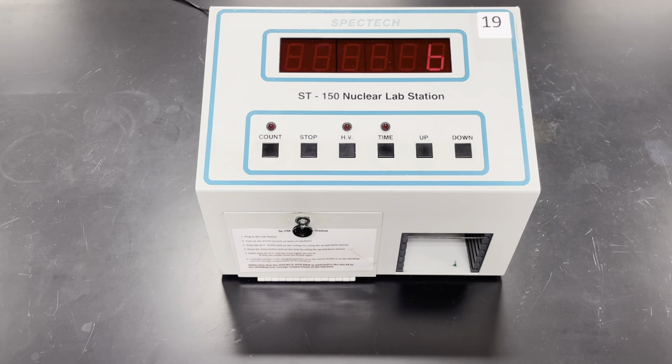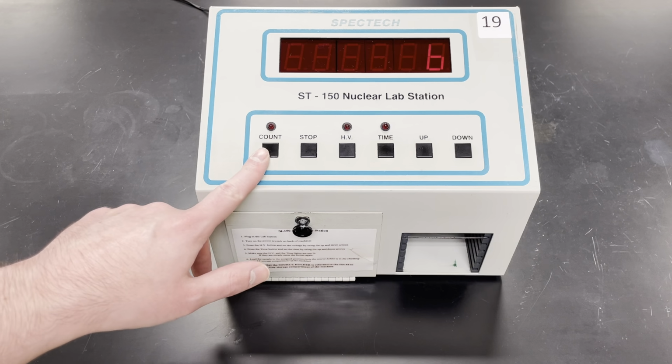All right, we're still going to go with 30 seconds, and I'm just going to start the count and see if it's any different than the background radiation or if it's roughly the same. Let's see.